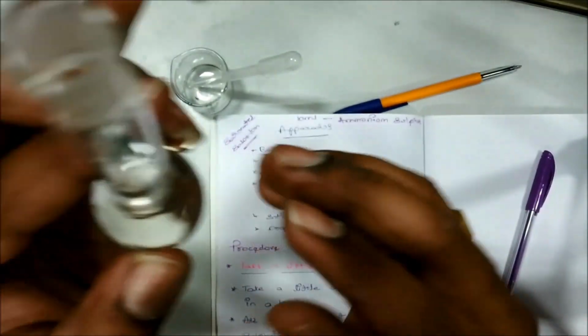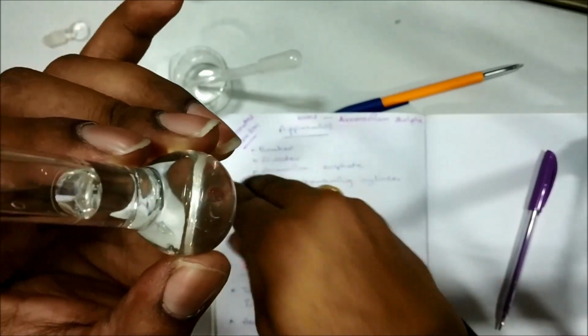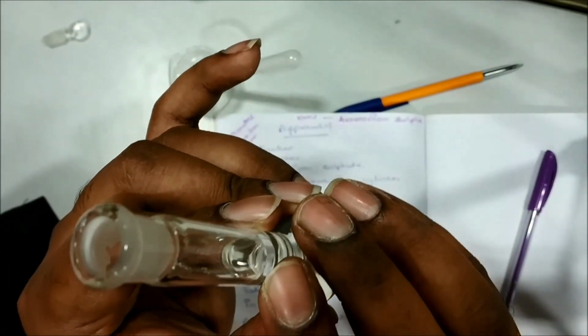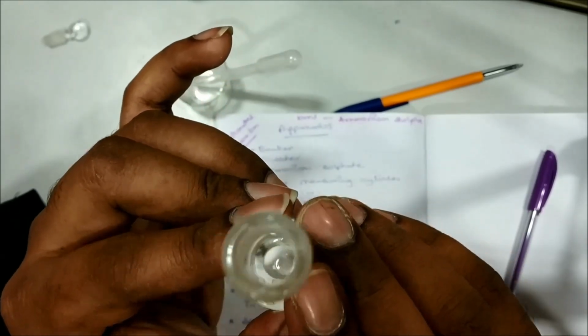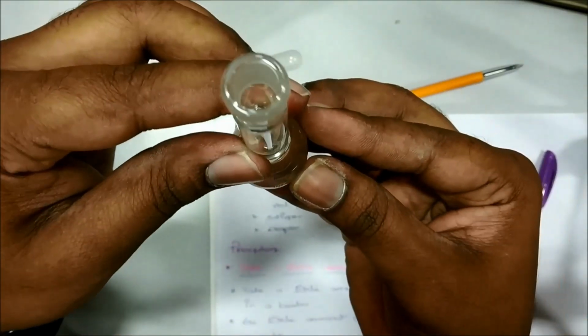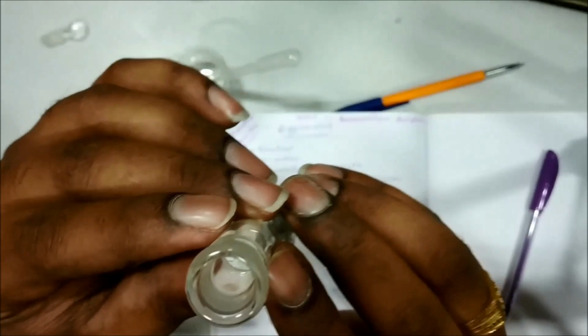So I think now I can add a little more amount of this saturated ammonium sulfate solution, and when it touches this line, then I can say that this volumetric flask is having 10 ml of saturated ammonium sulfate solution. I think it will take 1 or 2-3 drops more.